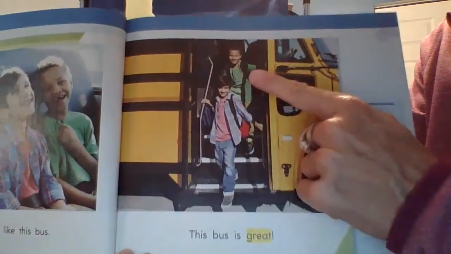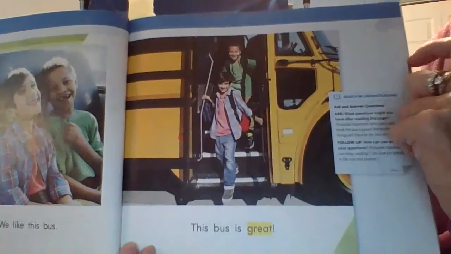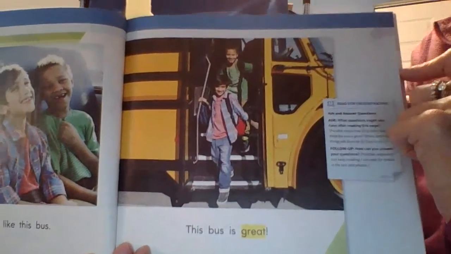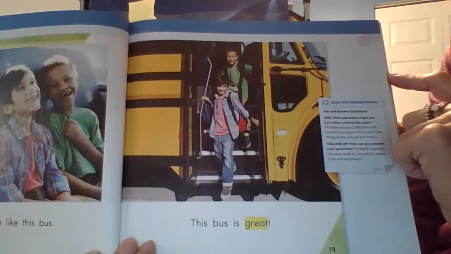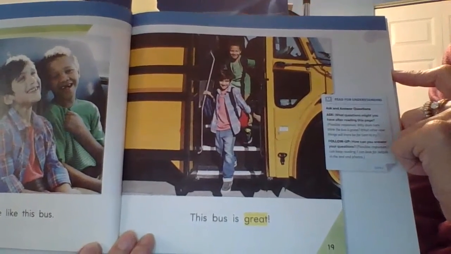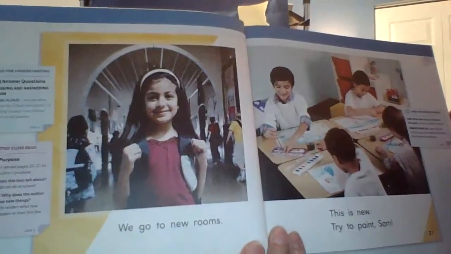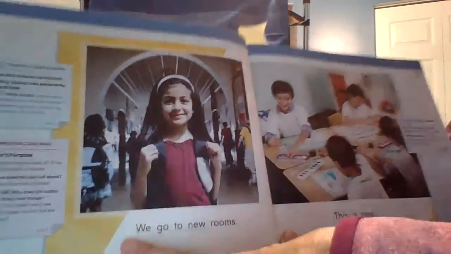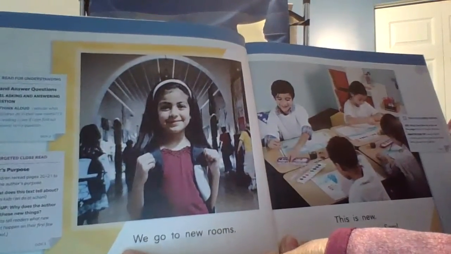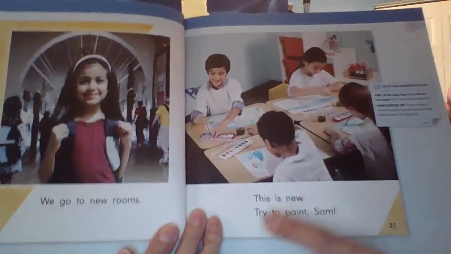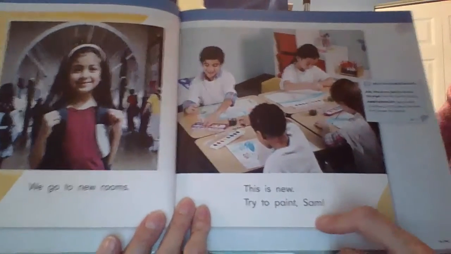Okay, I look at the photograph. I see the boys. They're still smiling. They're getting off the bus. Where are they? Right, they're at school. We go to new rooms. This is new. Try to paint, Sam.